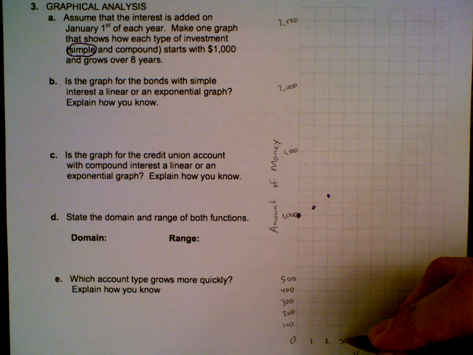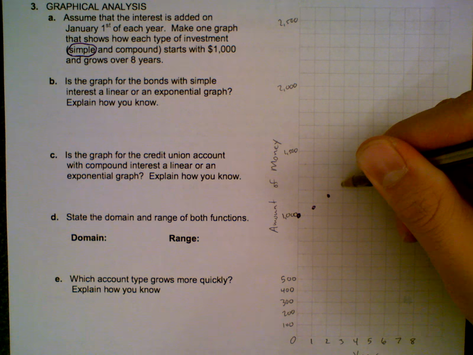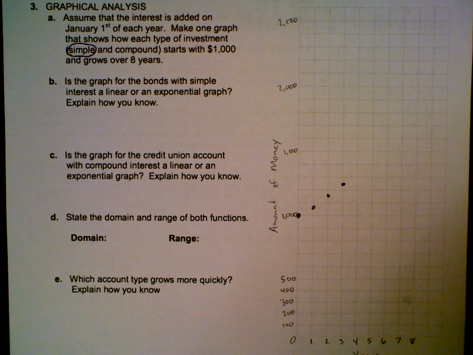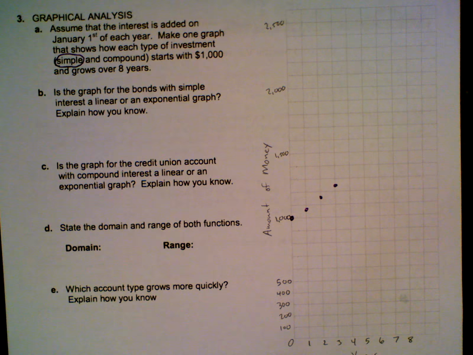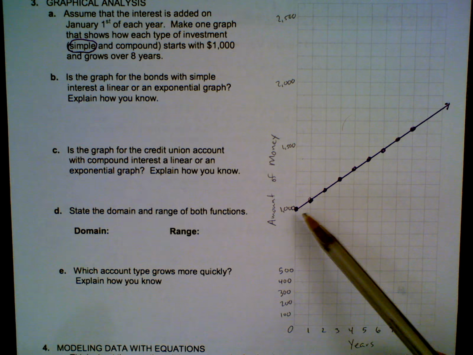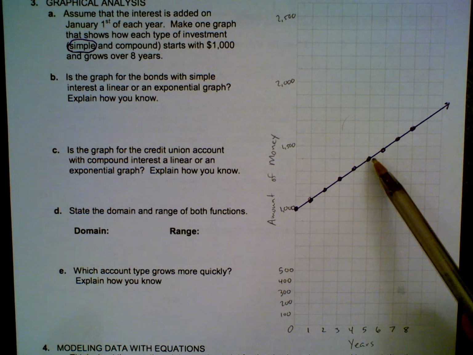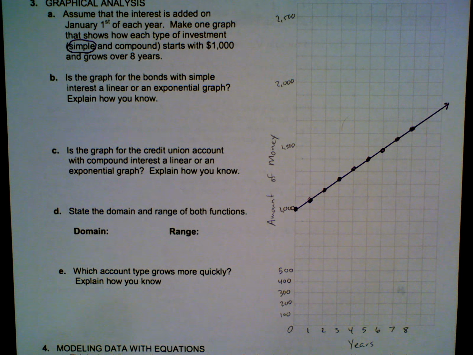And year 3 was 1,240. And we're going to keep putting dots here until we get to 8. So go ahead and pause the video. When you come back, I'll have my graph done, and yours should be too. All right, so I've got all my dots plotted. I've got my purple dots that are all right there. If you continue the pattern, then I drew my line through them.